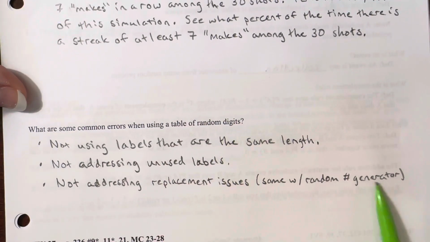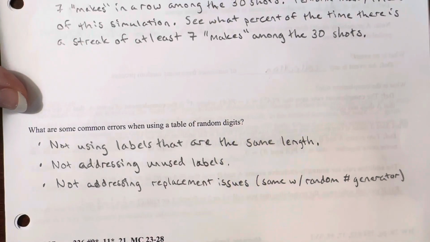Now this is the same with a random number generator. For this one, you have to identify whether or not you are allowing repeats.